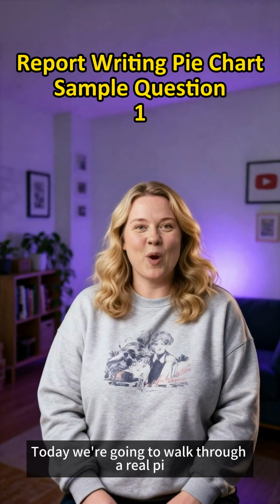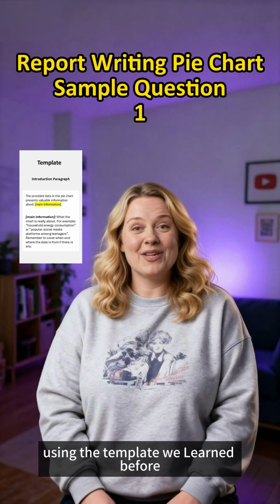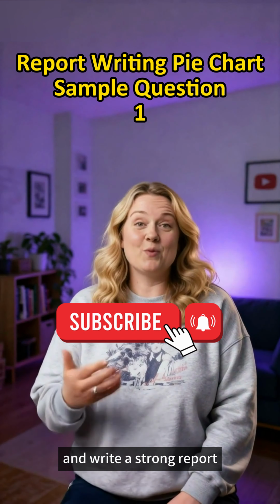Today we're going to walk through a real pie chart example step by step using the template we learned before. This will show you exactly how to plan and write a strong report in the exam using this template.